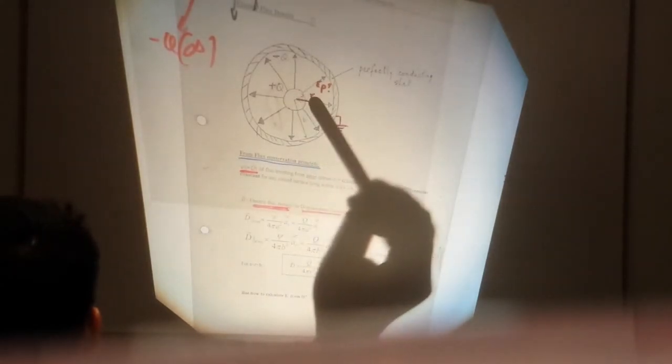You will see now symmetry plays a big part in simplifying problems. Okay. So therefore, now at a given distance R, I can find D, the density, and I can find E because E is simply equal to D over epsilon r, or Q over 4 pi epsilon r squared. Same distance, same vector a_R.